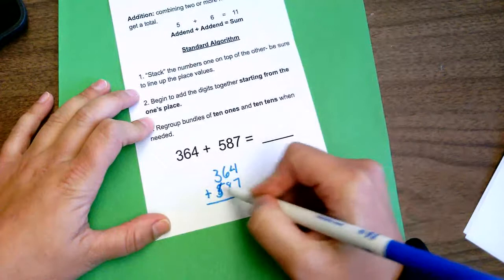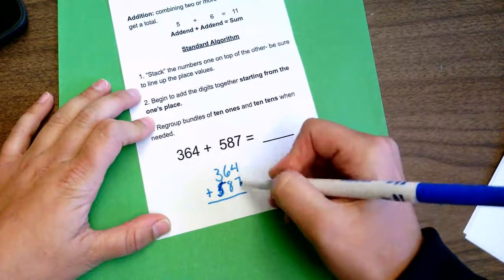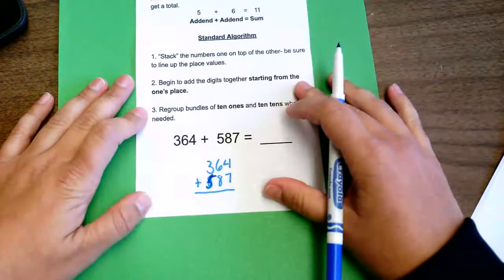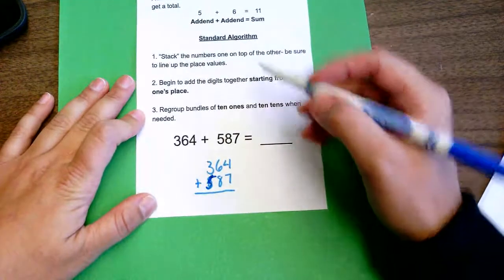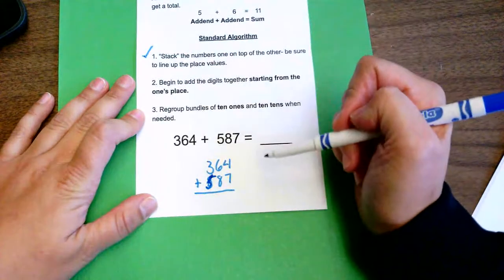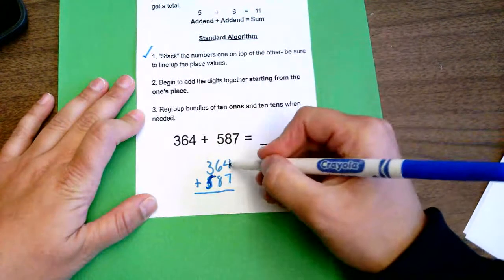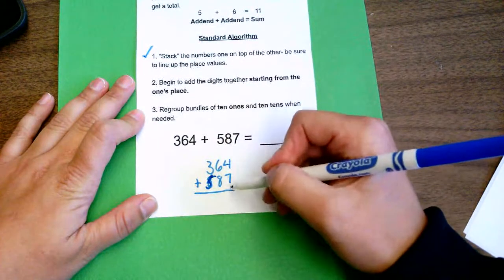587. And make sure that your ones are lined up, your tens are lined up, and your hundreds are lined up. Otherwise, we will not get the correct answer. So step 1 is complete. Step 2 is to begin to add the digits together, starting at the ones place. We always want to start in the ones place.